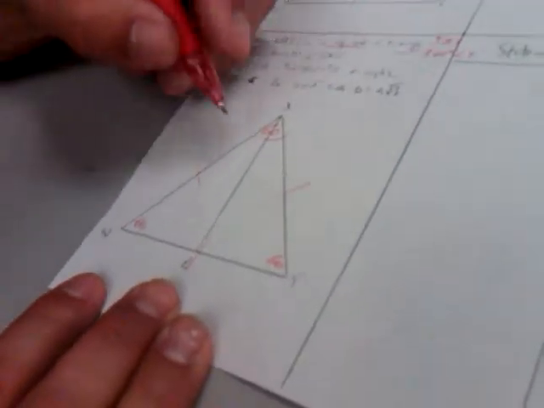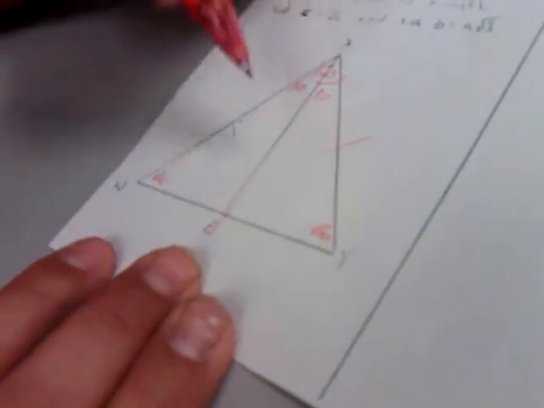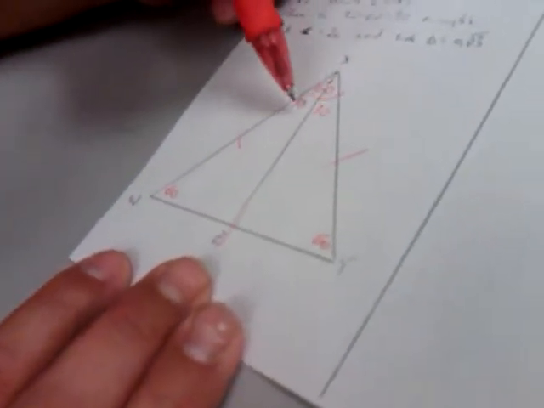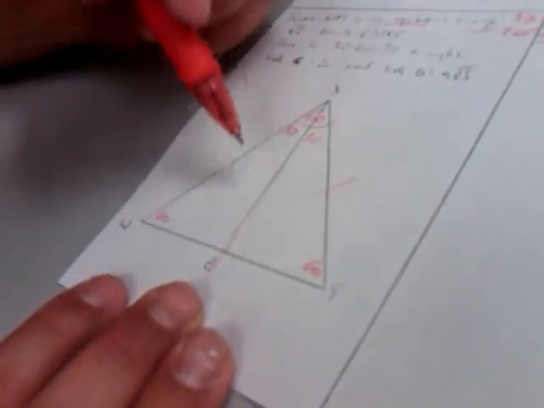Second, segment XZ bisects angle WXY, meaning that this is two 30-degree angles. All right. Also, let's just say that this is given because it's actually a theorem, but we're not going to worry too much about it. If these are congruent, then we have angle-angle similarity between these triangles.